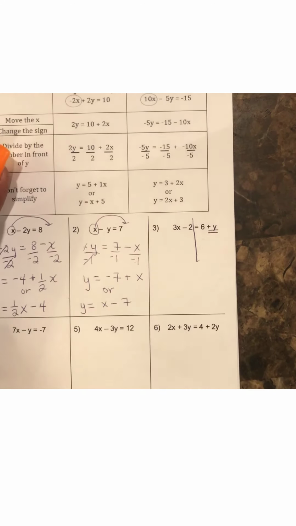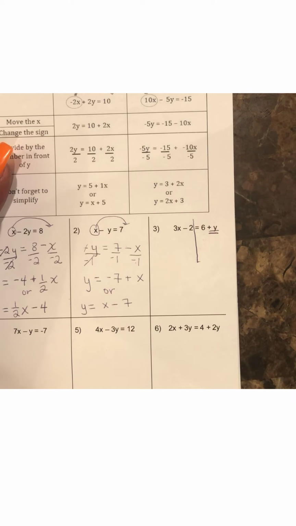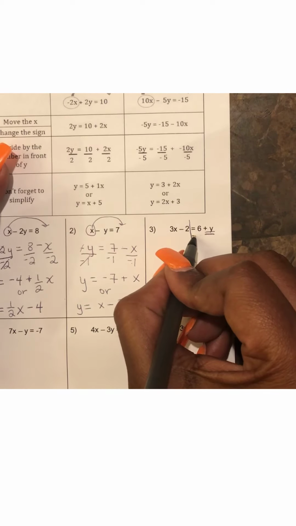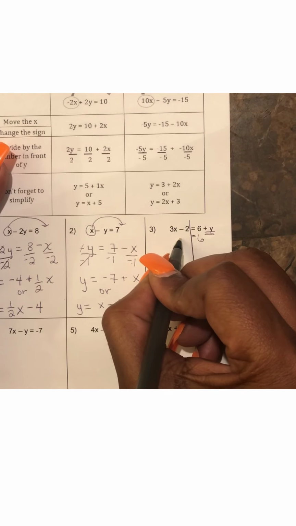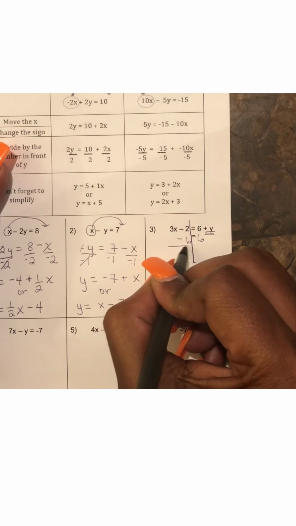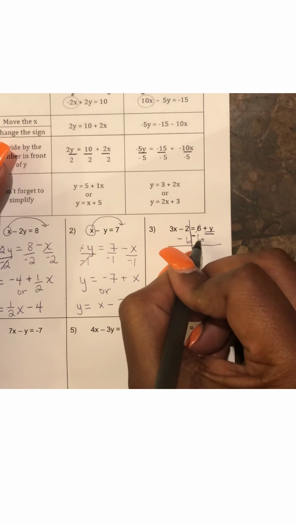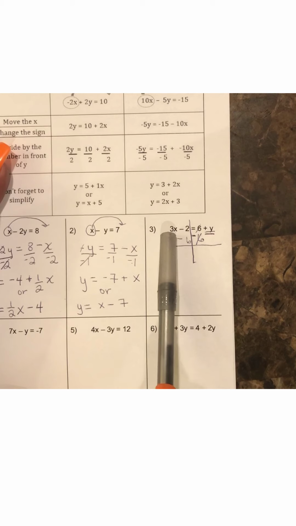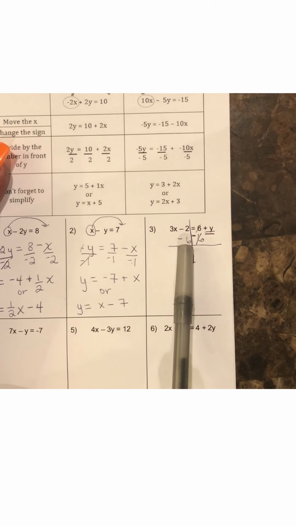Look on the side of y. Over there with y, we have a 6. We need y to be alone. So to get y alone, we have to do the opposite of that positive 6, which is a negative 6. So we have a variable, a constant, and a constant on the left side of the equation now.